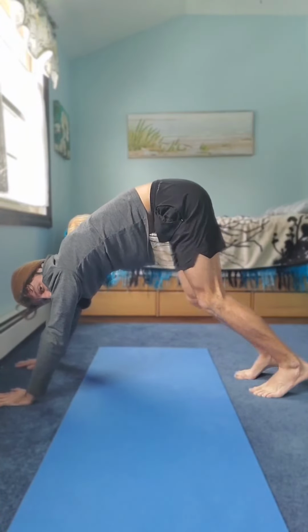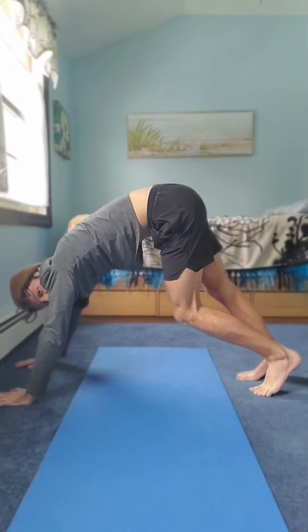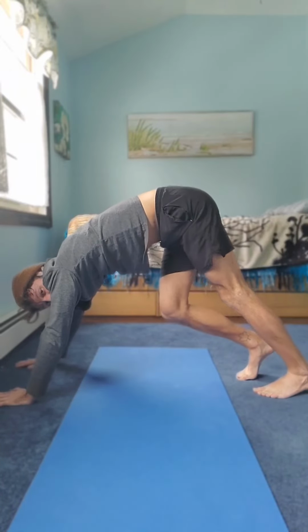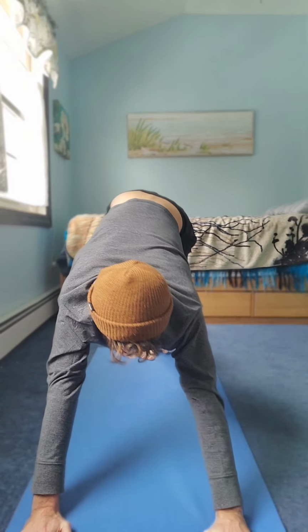And you can pulse your legs, walk out your dog, just activating your hamstrings, activating your legs. And let's hold this for a few more breaths here. Doing great. And let's round out to high plank. And then keeping your elbows tucked in, let's go from high to low plank, Chaturanga Dandasana.